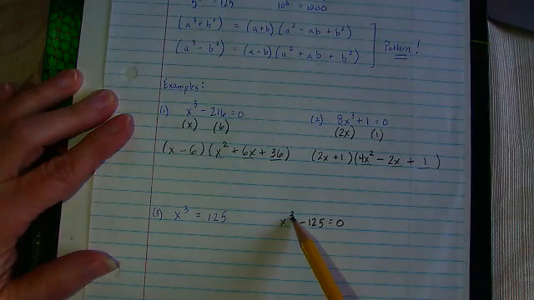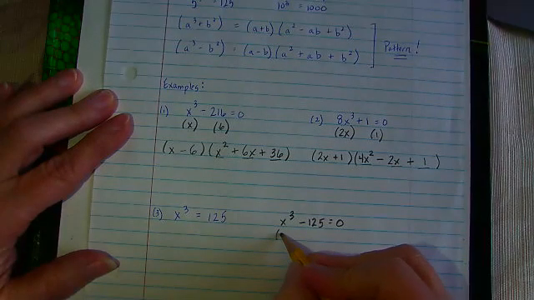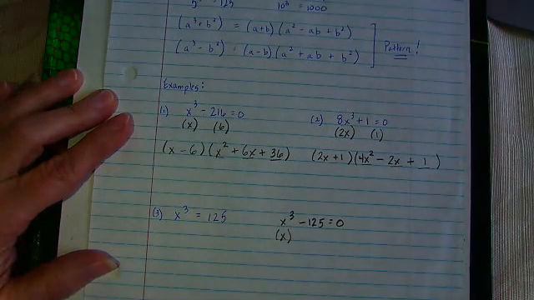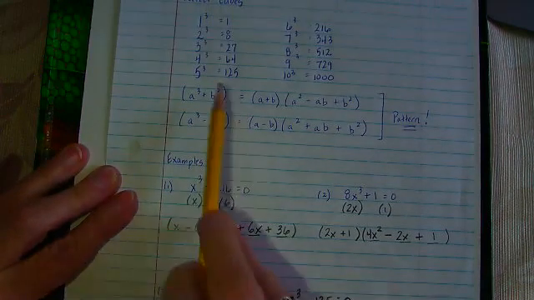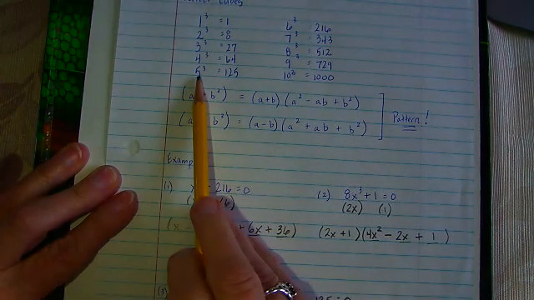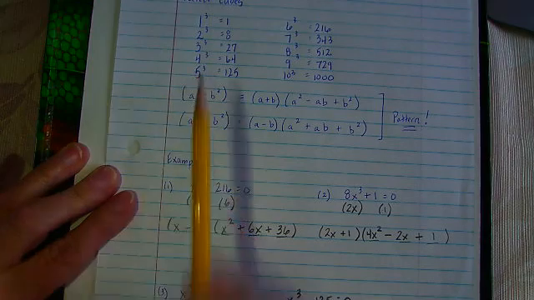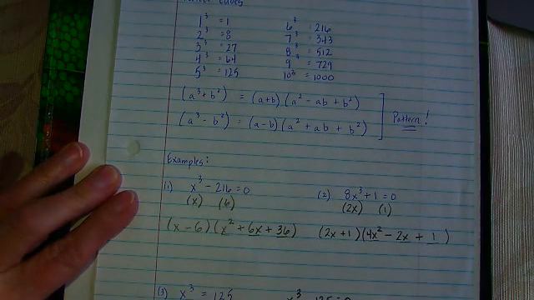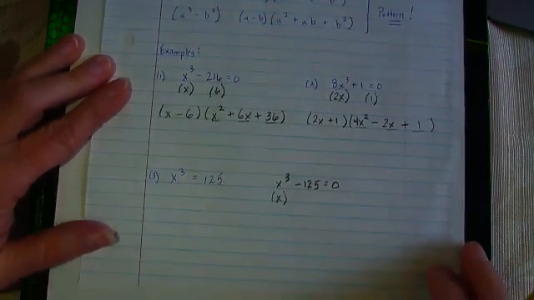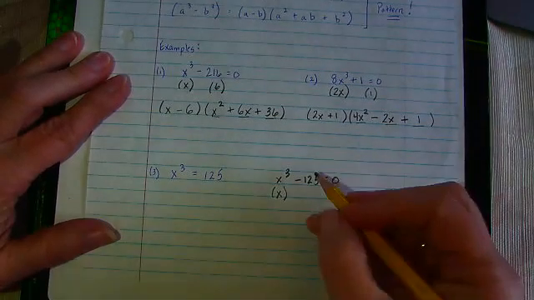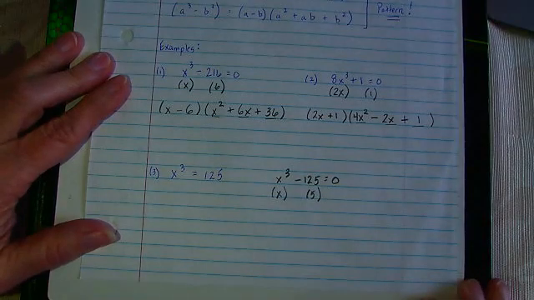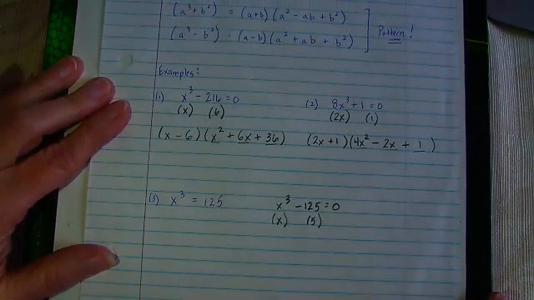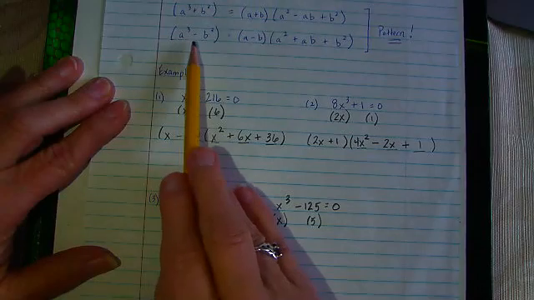X to the third is obviously a perfect cube of x. So x times x times x. 125, if you might not recognize that, but if you look on my little list, 125 is a perfect cube of 5. So 5 times 5 times 5 gives you 125. All right, so that means my 125, I'm going to put a 5 here. All right, let me slide down so you can see my formula.